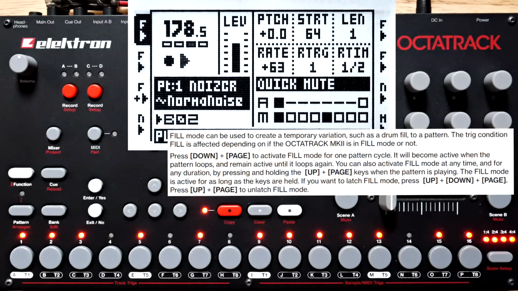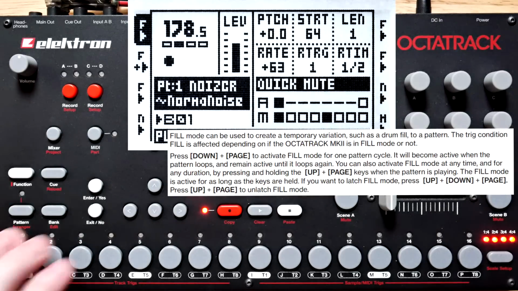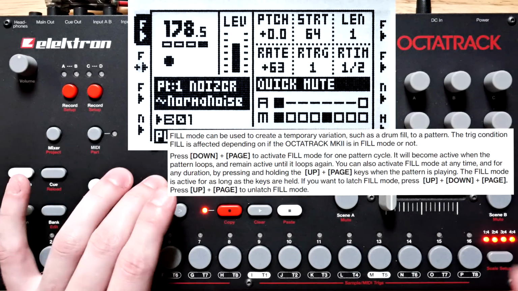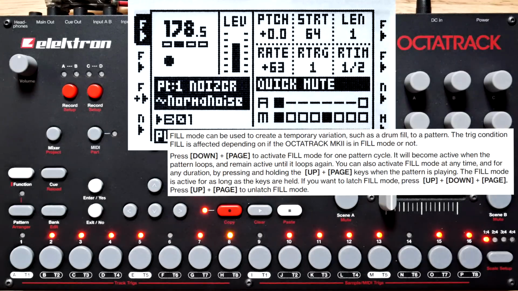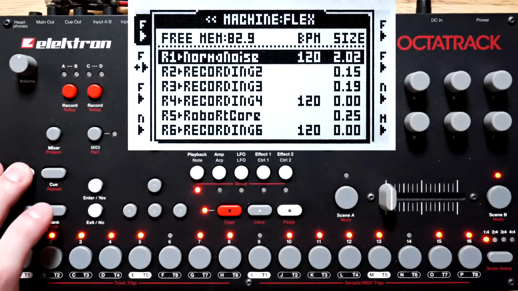This entire track was produced using the same basic techniques you can find in my Octatrack synthesis filter ping percussion video. When holding down the up arrow, pressing and holding the scale setup button is a manual latch for fill mode, and it's the way to turn off the permanent latch.